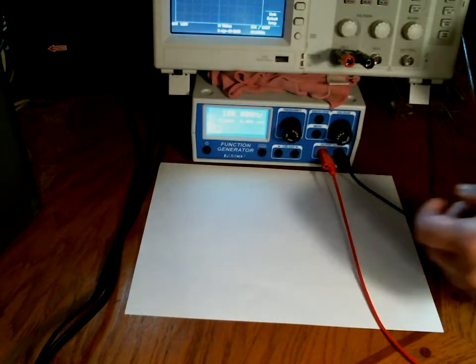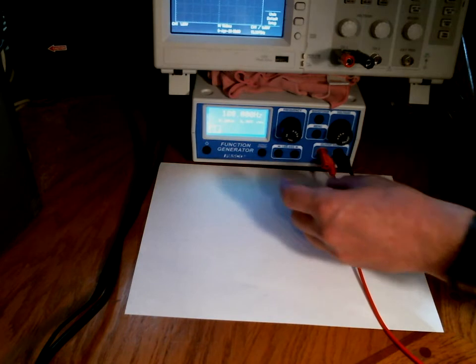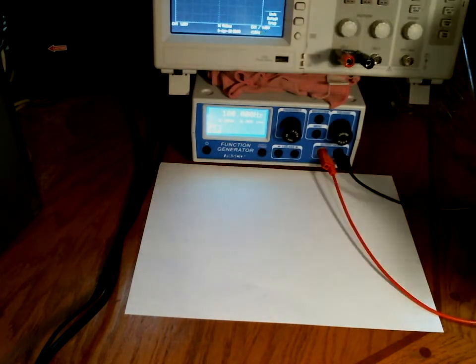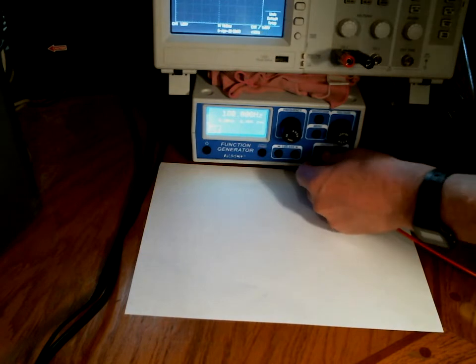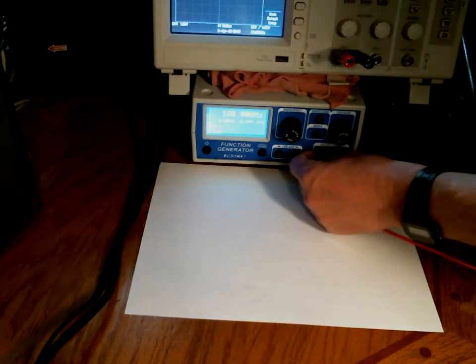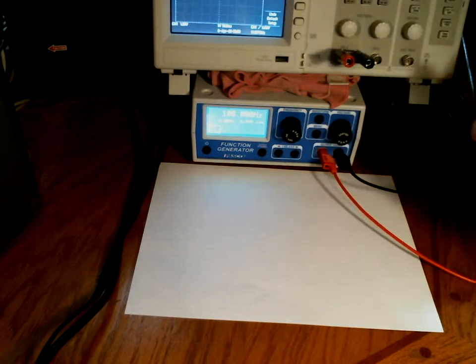However, in general, when you're working with AC like this, it's probably a better idea to turn down the function generator. This thing can actually put out pretty big voltages, so there's no point in leaving it on in between measurements.